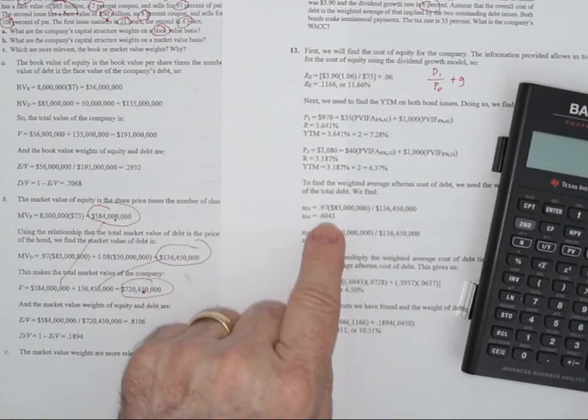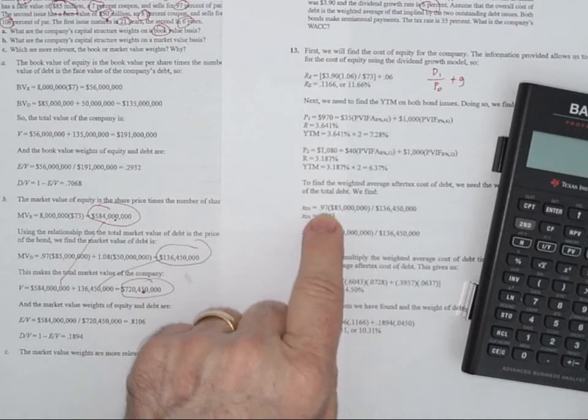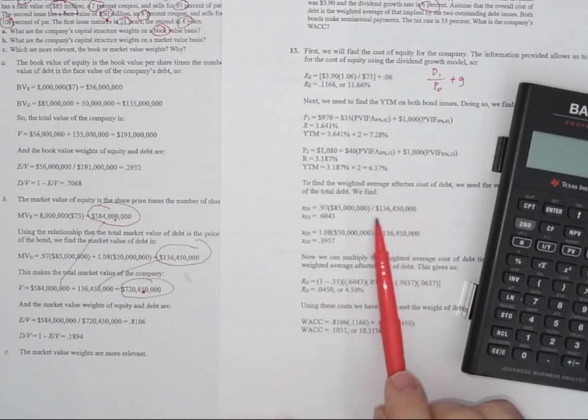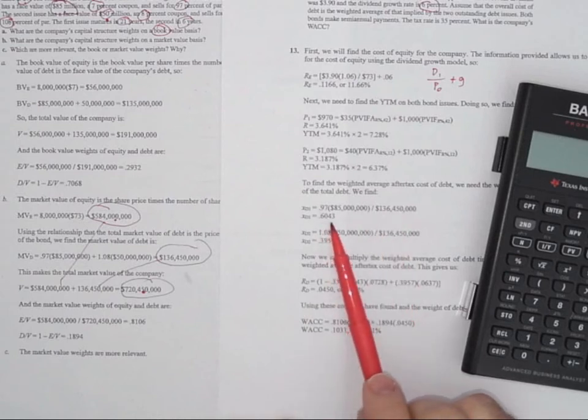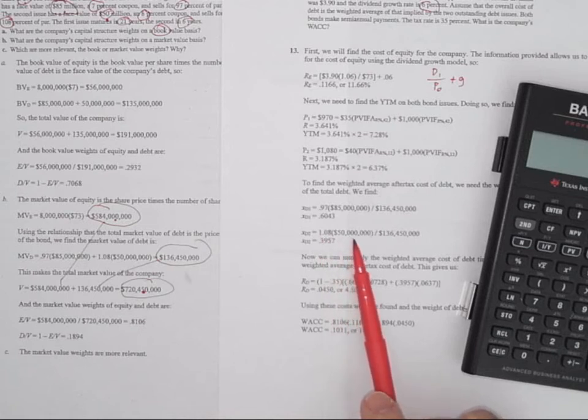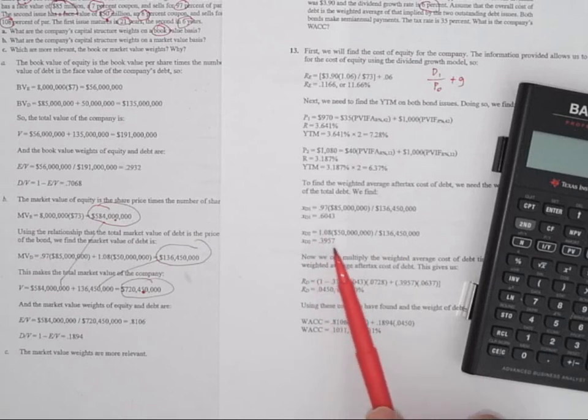So the weight in one of the debt issues is just its market value divided by the total market value of the two, and that's 60.43%. And then the other one's market value is 1.08, because it's selling for 8% above par, times 50 million, and divide it, and so that's its weight.